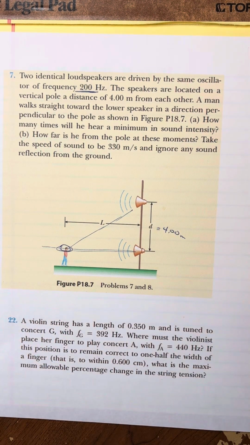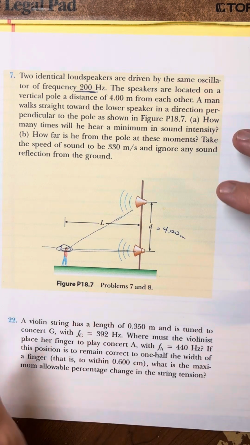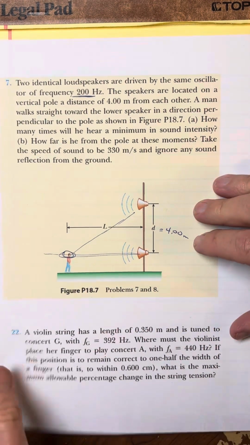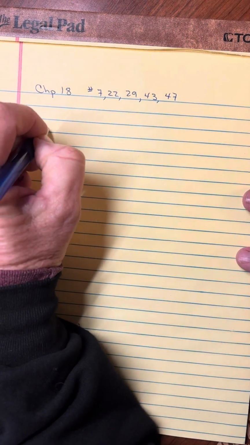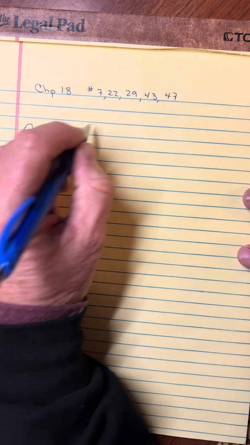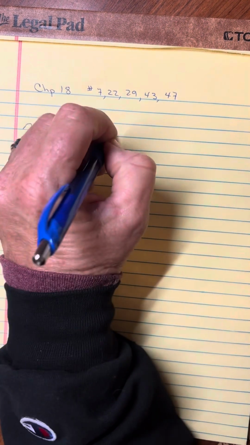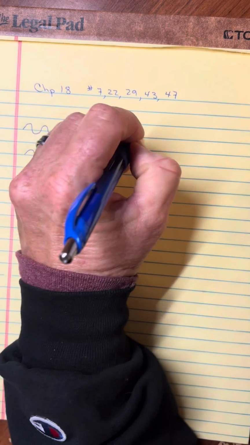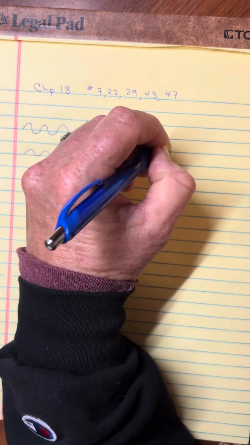Well, this is a good time to talk about constructive and destructive interference. Maybe a little mini lecture might be useful. If we have a wave here and another wave, and we add them together, mathematically we say that the total wave is the sum of the two.